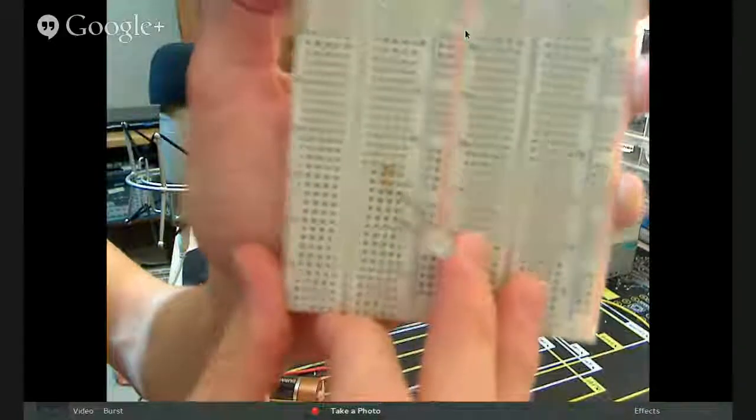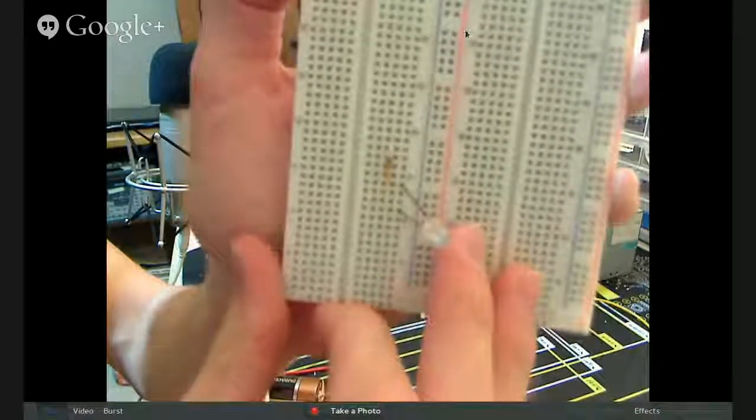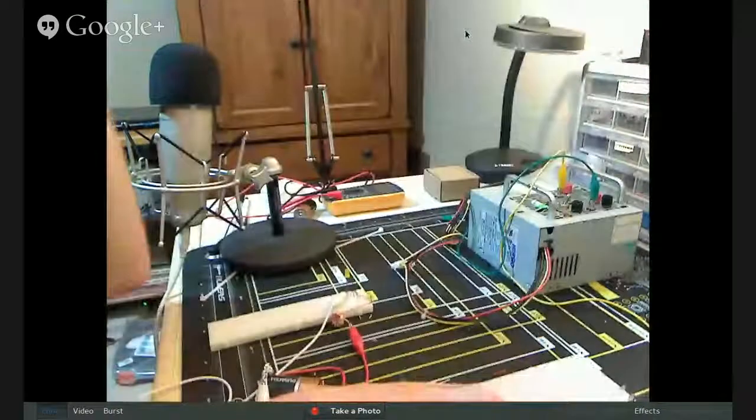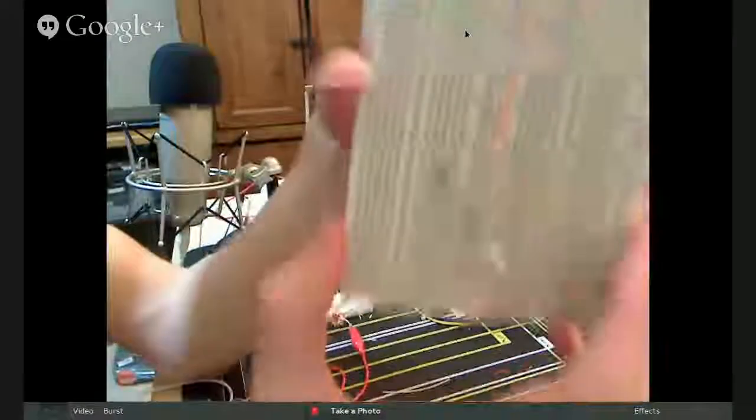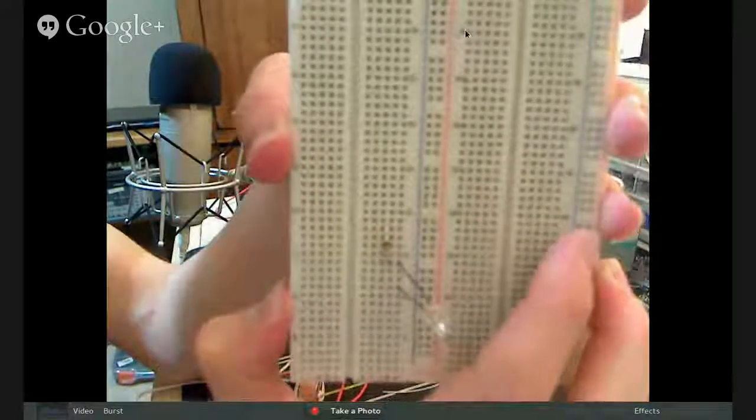Really hard to see. Looks like I'll use my phone as a second camera. Get it in the Hangout. Yeah, we'll revise this for next time. I hope that everyone can see decently.